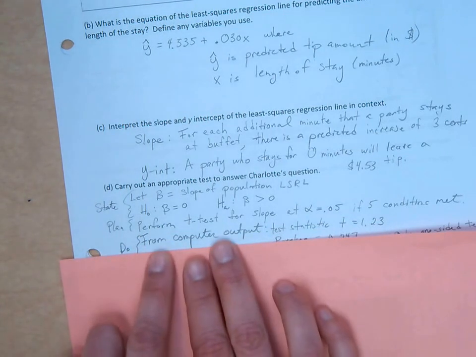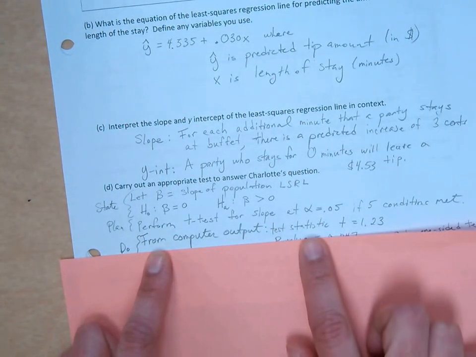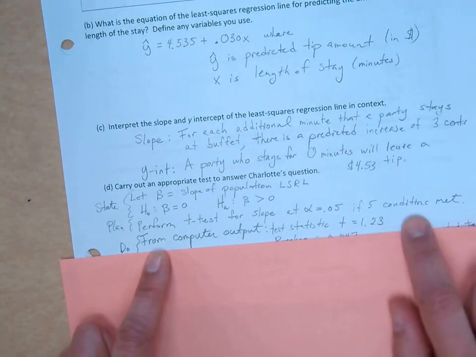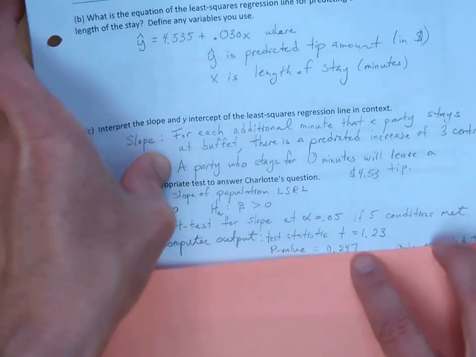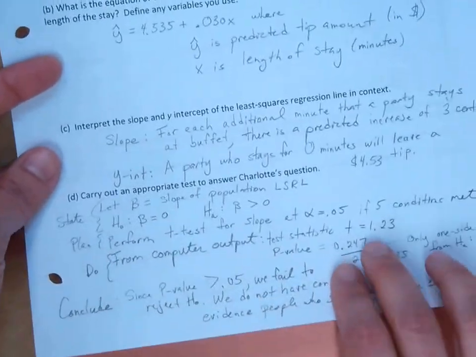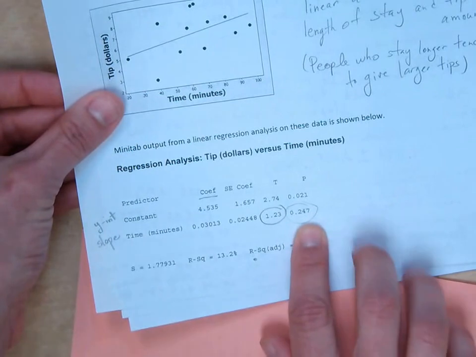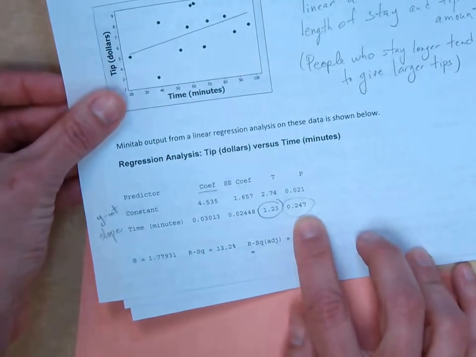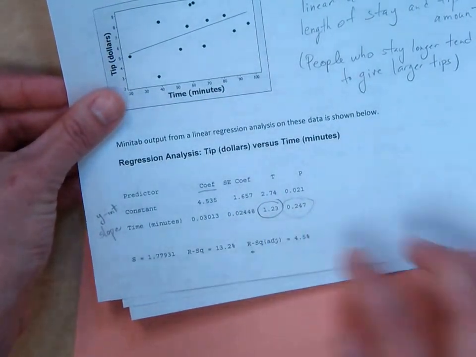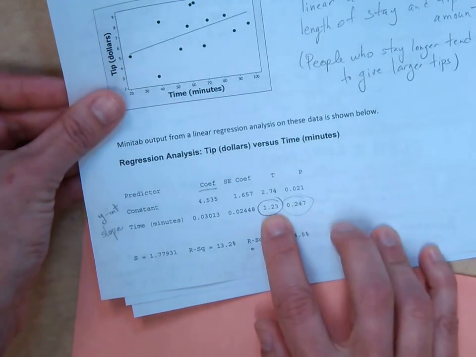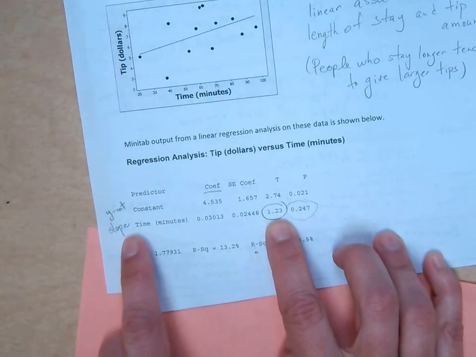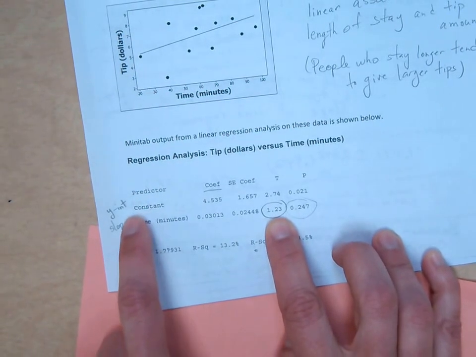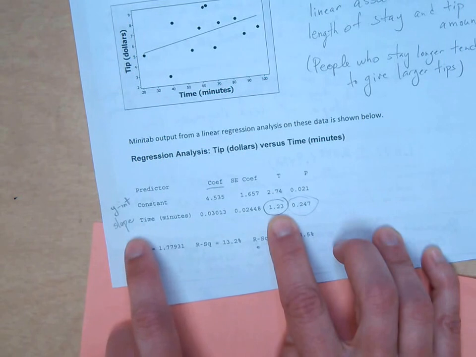So from the computer output, our test statistic, if you go back and look, t is 1.23. We're given t and we're given a p-value. So let's find those. 1.23 is right here, and 0.247 for the probability of getting this. So your test statistic t is right there, and you want to look for the one by the slope. When it says constant, that's your y-intercept, and the other one is going to be your slope.